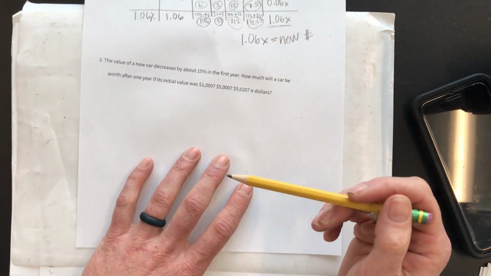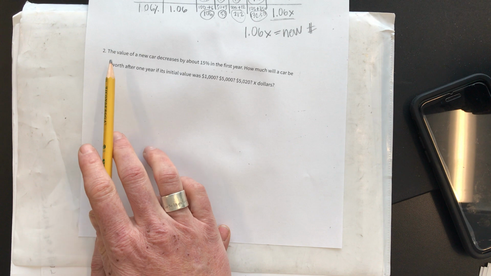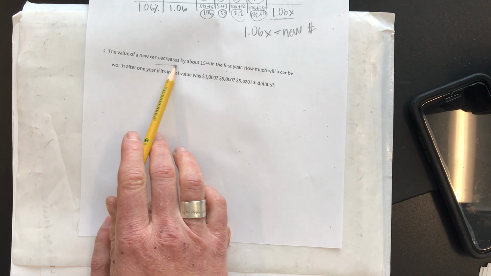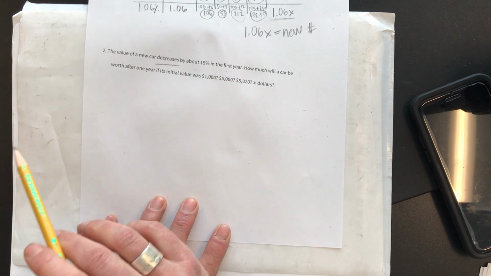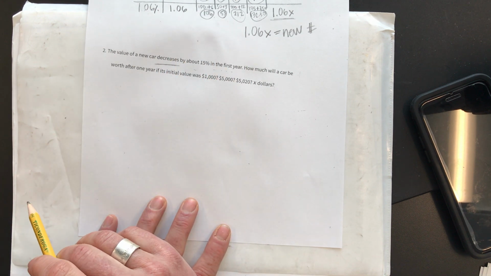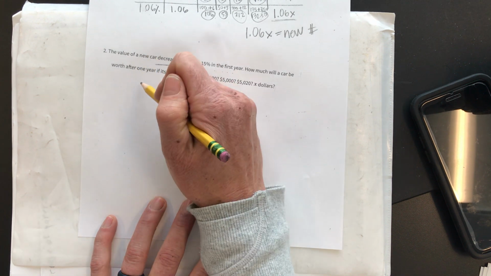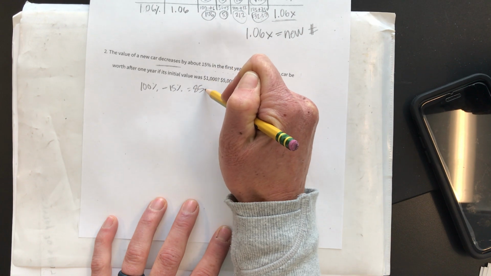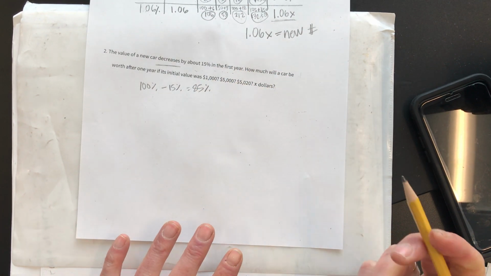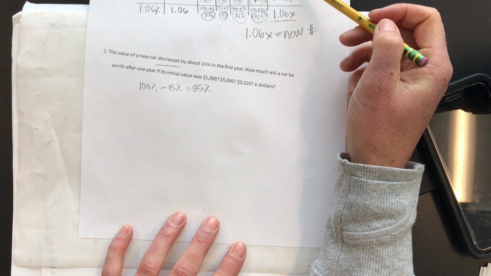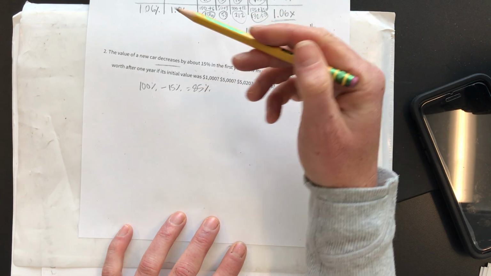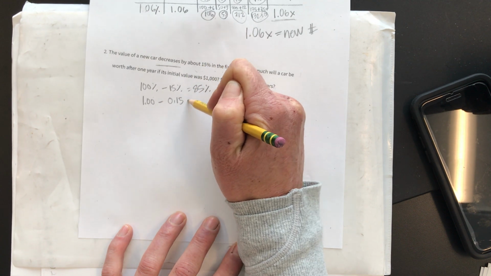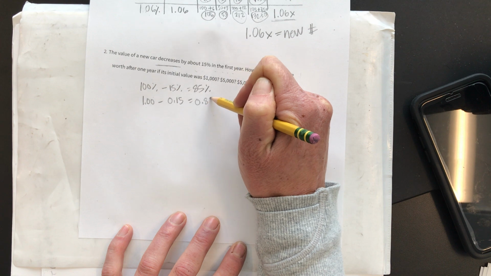So for example, in this problem down here, now I have a value of a car decreasing by about 15% in the first year. So it's decreasing, so I know my number needs to be less than 1, because remember we're going to do 100% minus 15%. So 100% minus 15% gives me 85%. So I can do the same table, but I can also think about, well, let's convert this into decimals, right? So this is 1.00 minus 0.15 equals 0.85.